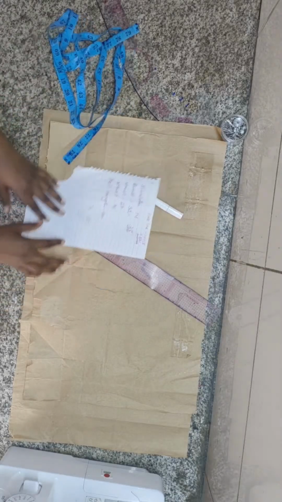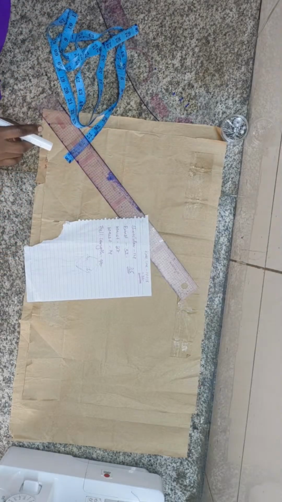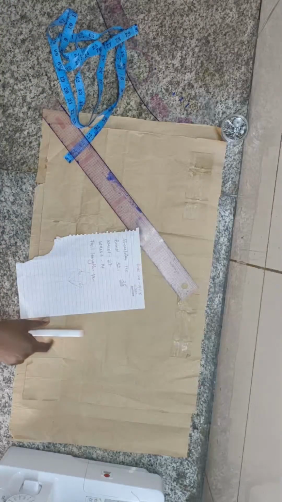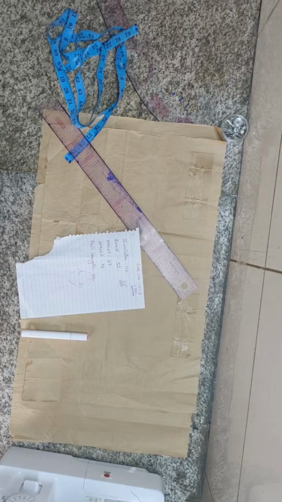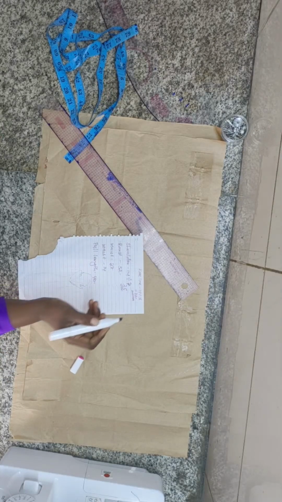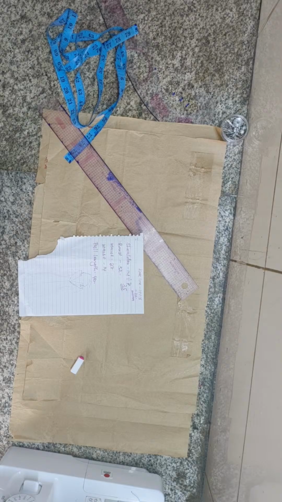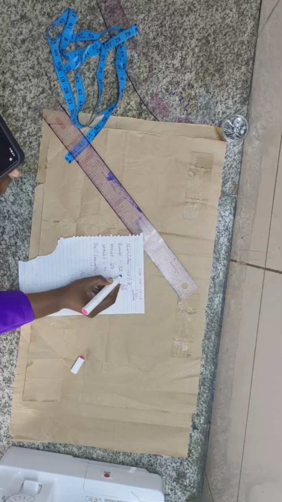So we have a shoulder of 14. I forgot to divide this. Let me divide this before I can begin. I need a calculator. So when you divide your shoulder by 2, you get 7. Bust is 32 divided by 4. This is 8.